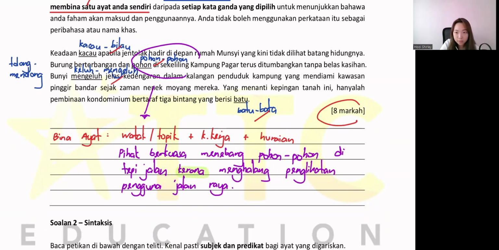If you want to make a sentence longer, then you can use the kata hubung in this way. Supaya, untuk, kerana, agar. Suka. So that's the techniques for you to bina ayat. Okay? Can understand, can follow? Any questions you want to ask for this part?